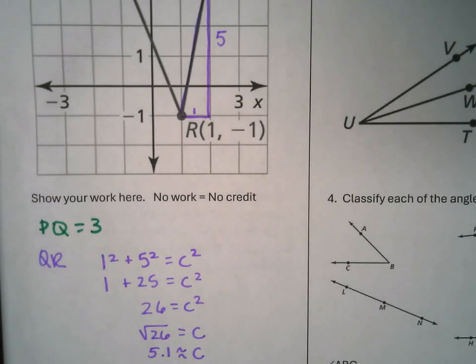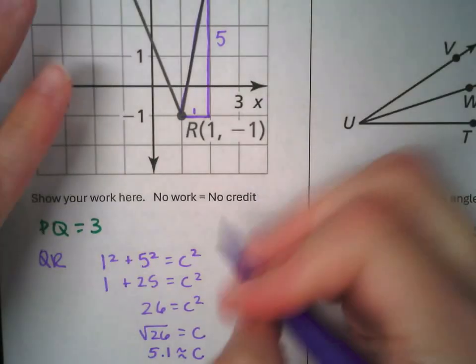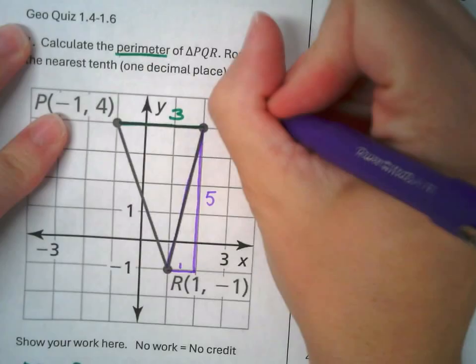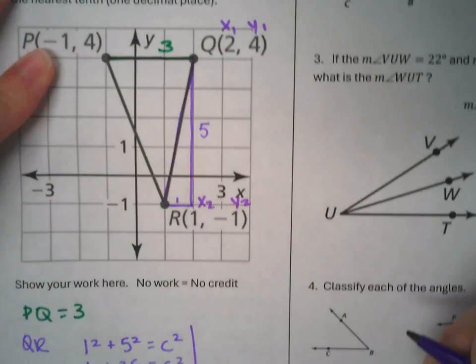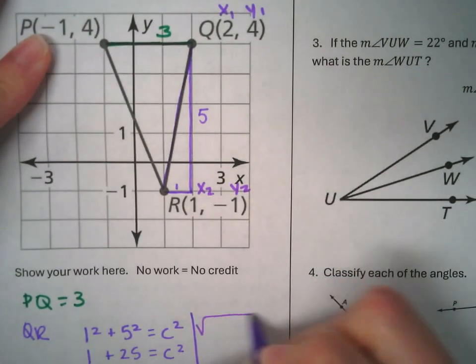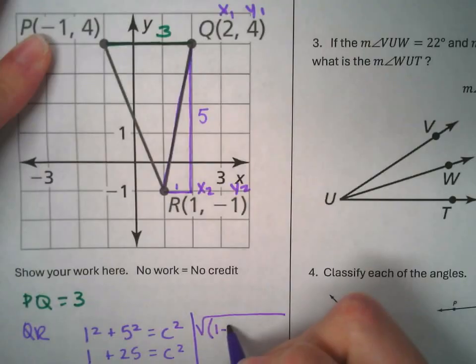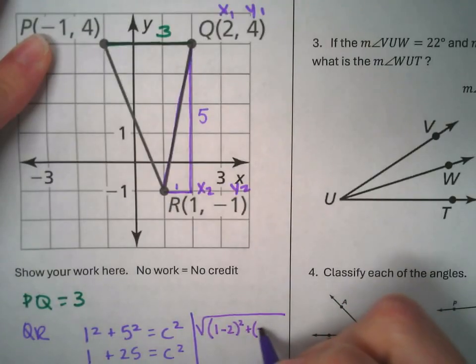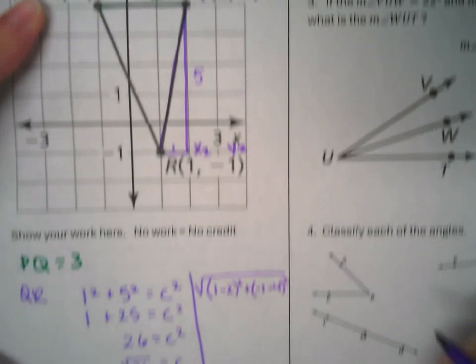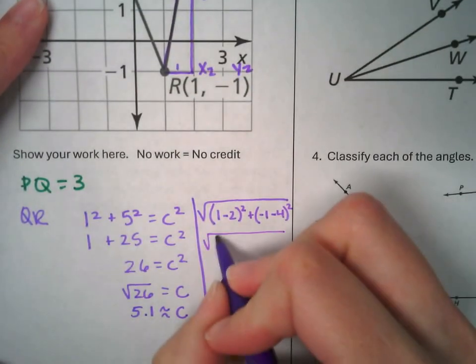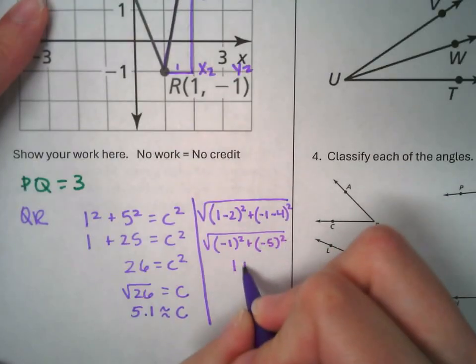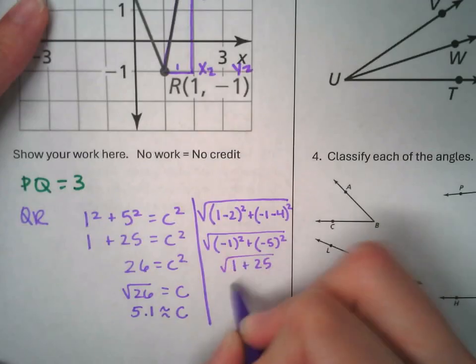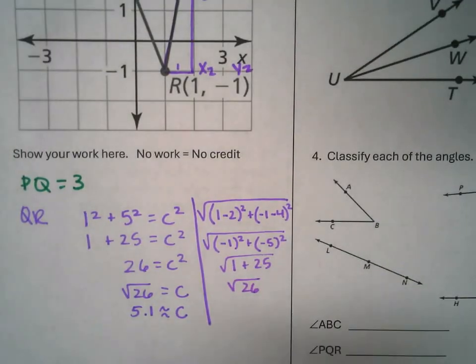Okay, if you had done distance formula instead, which we had talked about, that was an option, and you picked this as x1, y1, x2, y2, and you did the formula, you would have had 1 minus 2 squared and negative 1 minus 4 squared, and then you would have had negative 1 squared plus negative 5 squared, which is 1 plus 25, which is the square root of 26. So you could have done it either way.